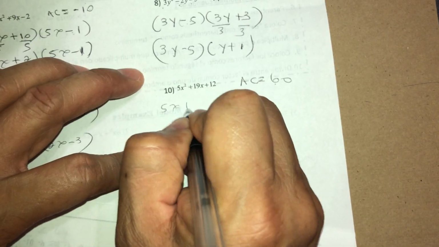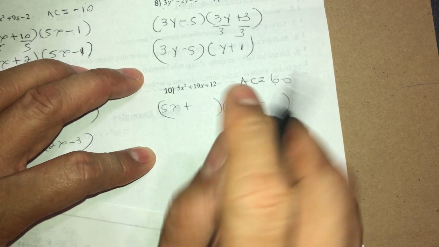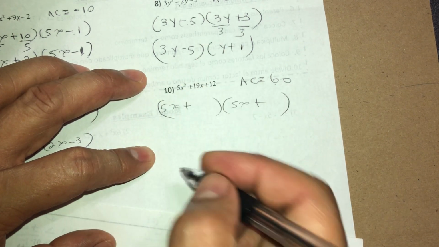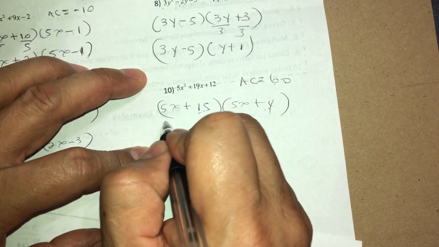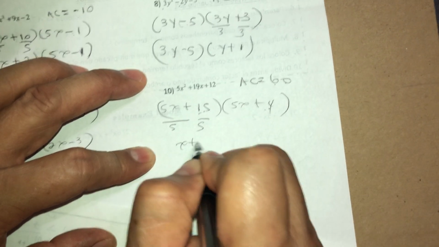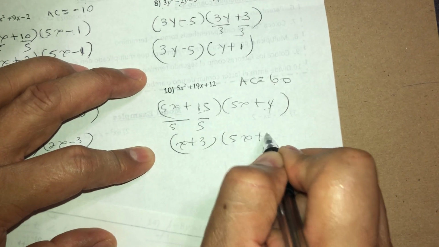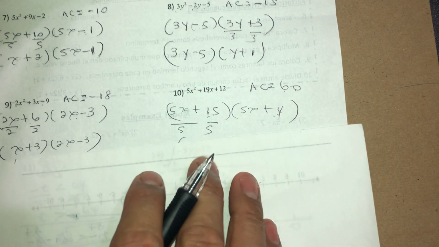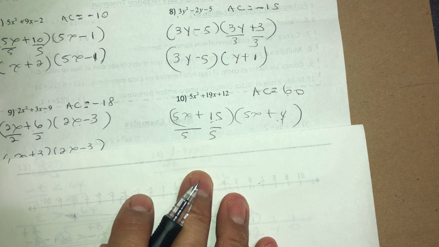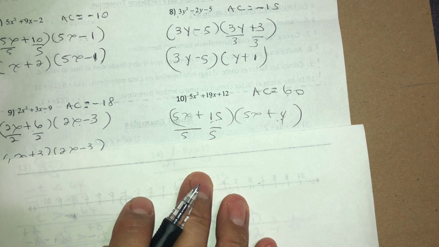So you're going to do 5x plus, 5x plus. Two numbers that when you multiply them will give you 60, and when you add them will give you 19: 15 and 4. 15 times 4 is 60, 15 plus 4 is 19. Only this one has a GCF, which is x plus 3, and I bring that down because there's nothing I can do. All right? That's it. Remember, AC first. You always keep the value of A at the beginning of each binomial. When you find the factors, you divide by the GCF in one of both parentheses, and that should be your answer.